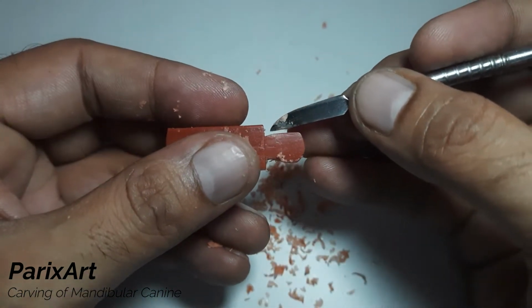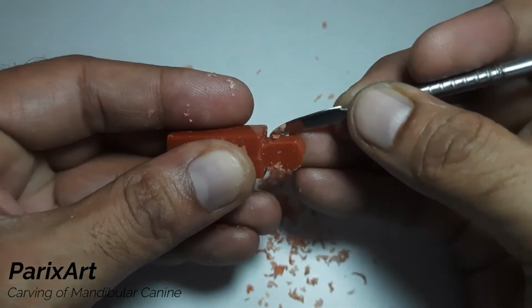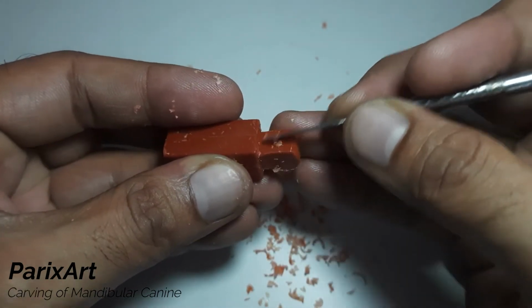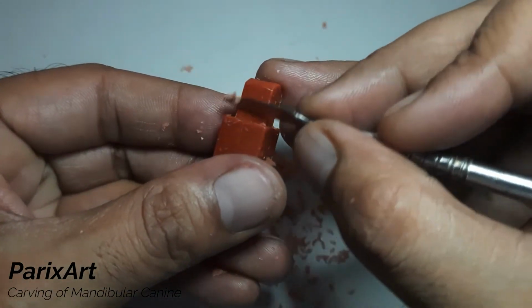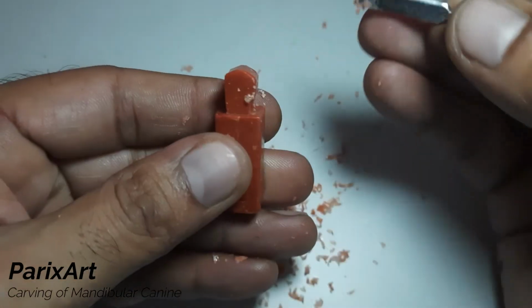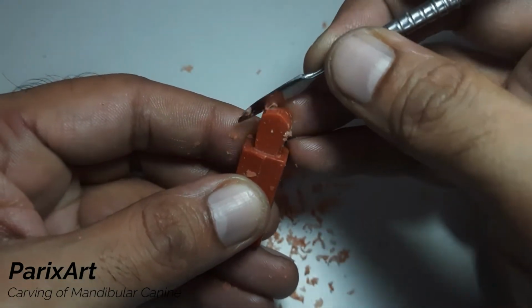Here you see a small angle. We don't need this. We'll make it a plane. This should be from cervical to contact area. Slightly round off the line angles.